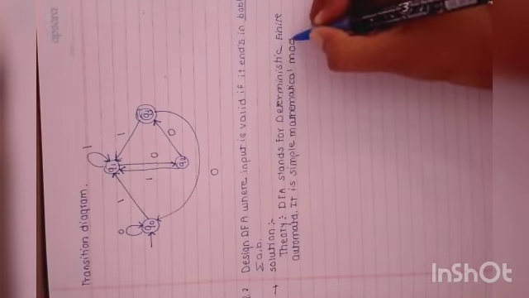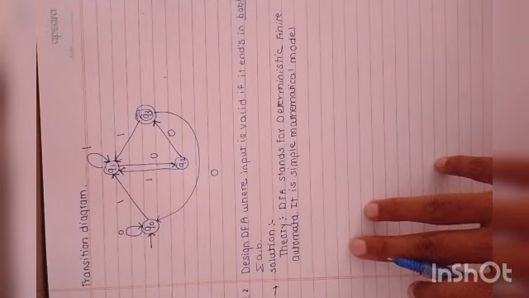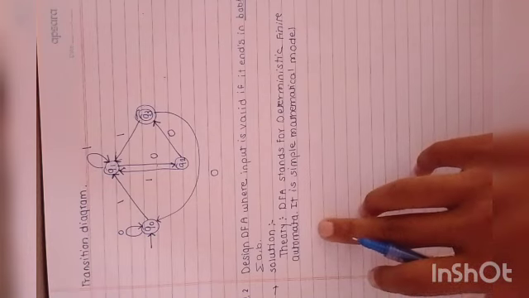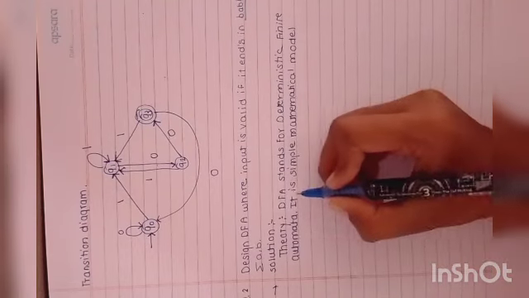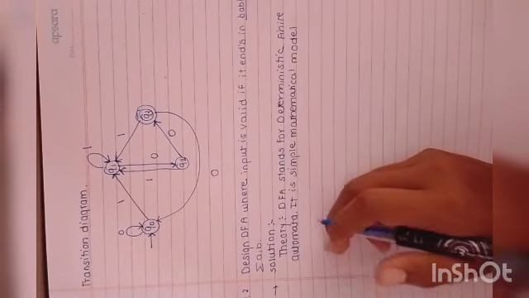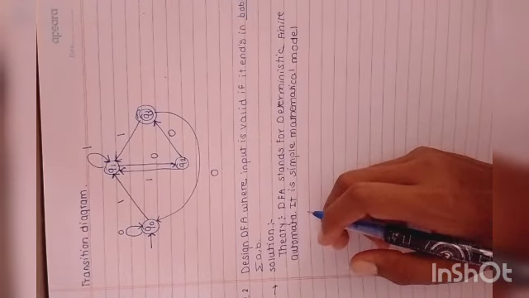In a DFA, we know each input symbol has only one transition. So the DFA is simple and easy to understand.